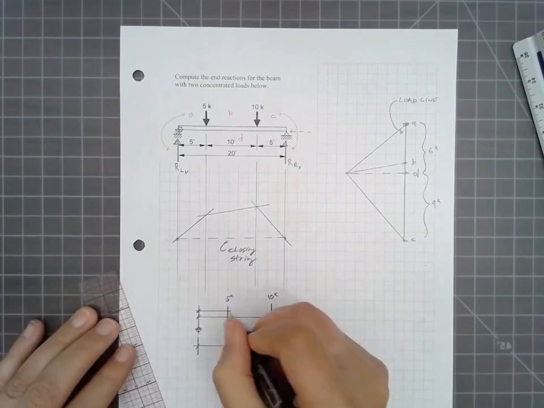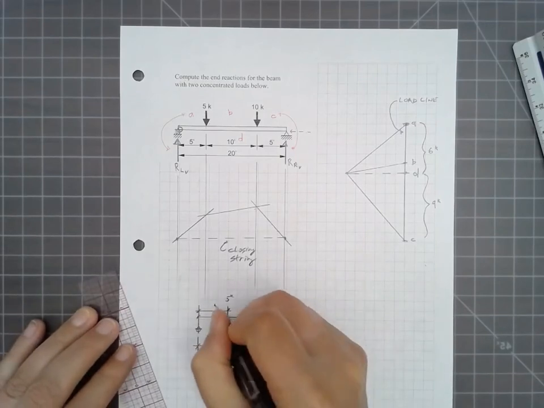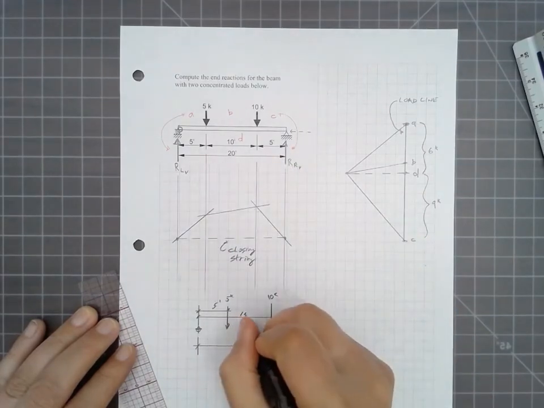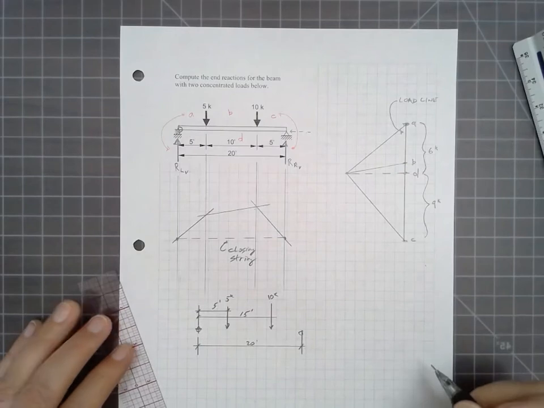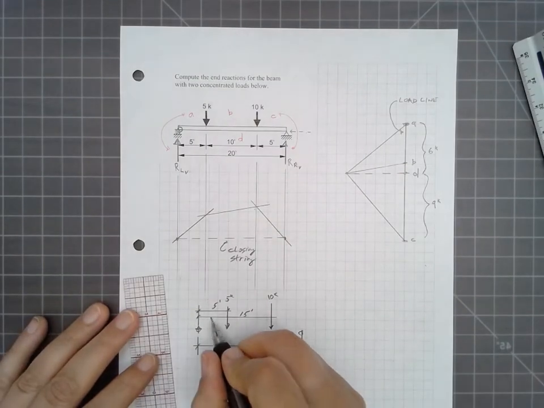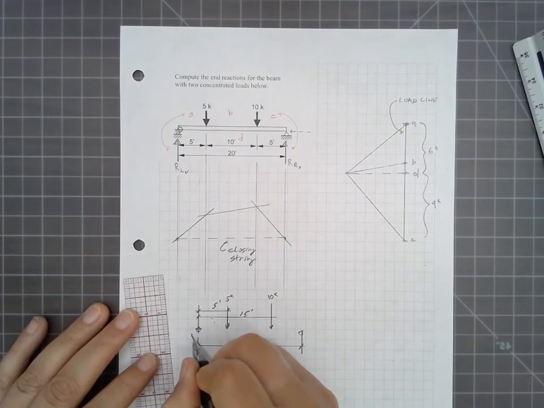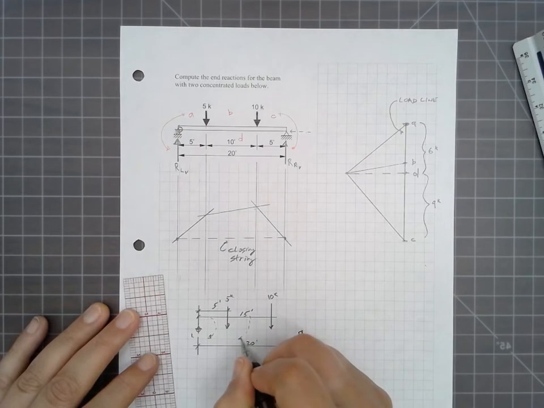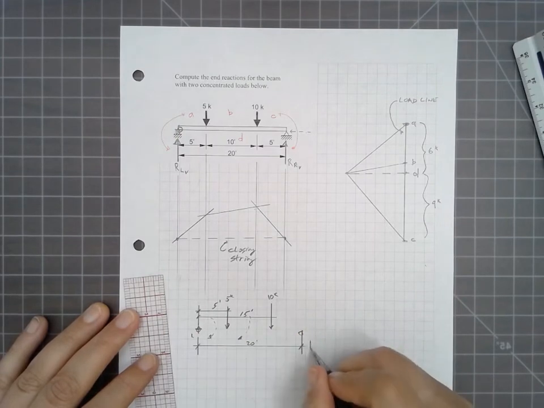Five kips is located 5 feet away, and the 10 kips is located 15 feet away. So both of these forces have a rotational tendency about this left-hand point here in a clockwise direction. The right-hand reaction has a counterclockwise rotational tendency.